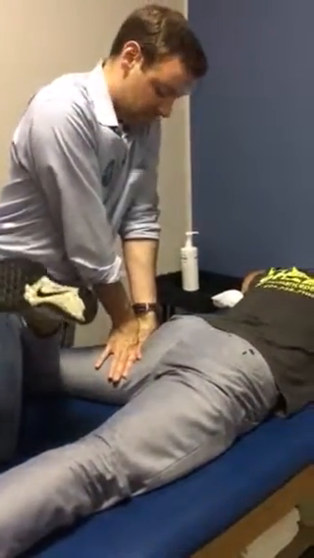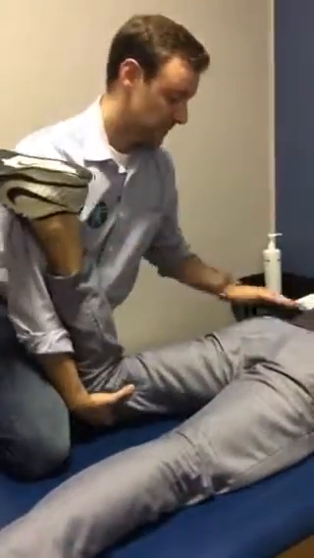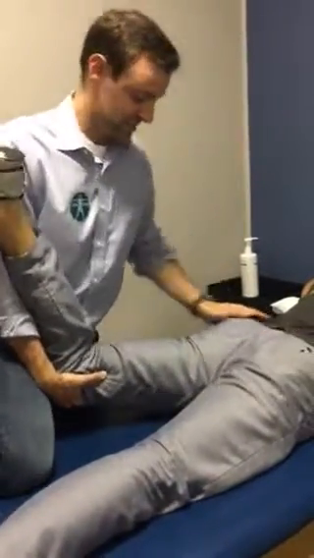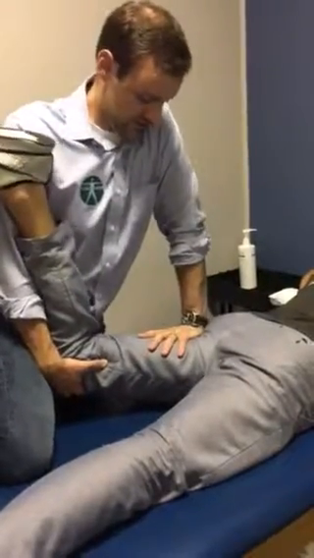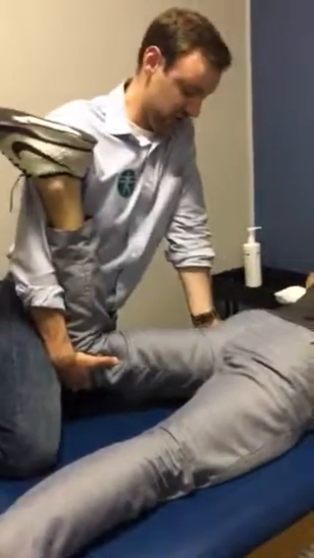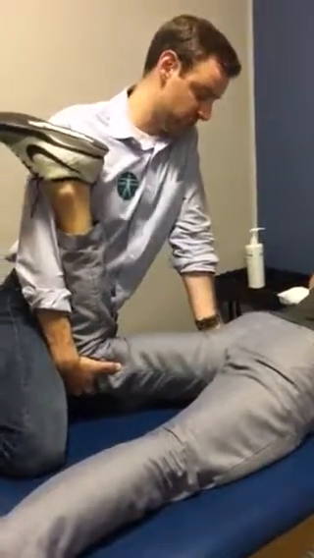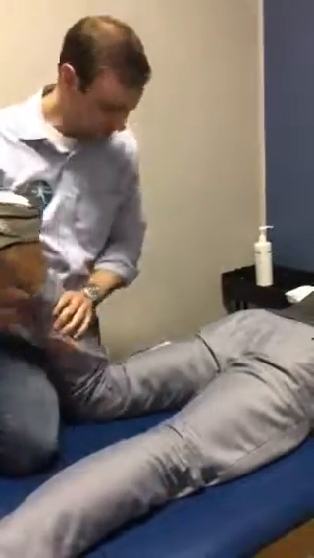And you can really put a lot of pressure on somebody. In between, I'm bringing up into extension to progress. I can then perform an anterior mobilization here, or even potentially cupping around his greater troch and performing from the side. How do you know which one works better? You test it and you just ask the patient.